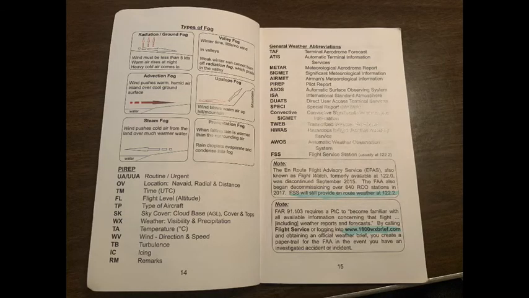I did. Okay. Fog. A cloud that begins within 50 feet of the surface. Occurs when the air temperature near the ground reaches its dew point or when the dew point is raised to the existing temperature by adding moisture to the air.